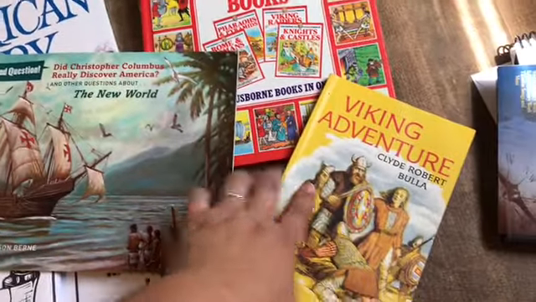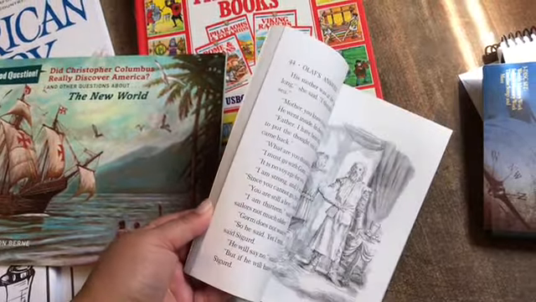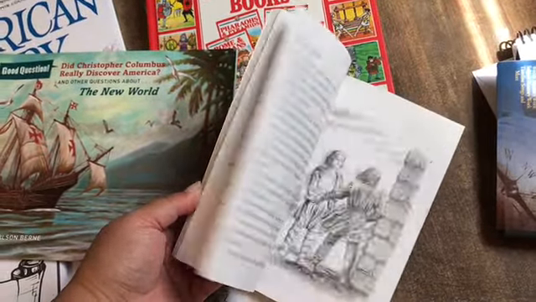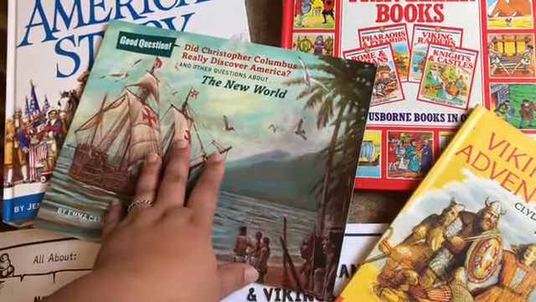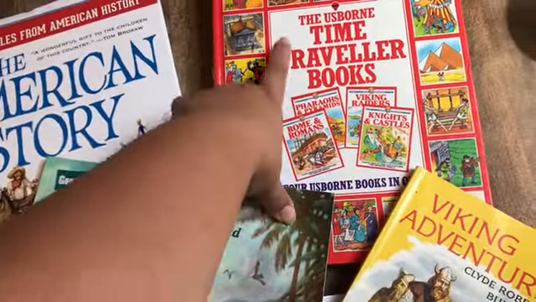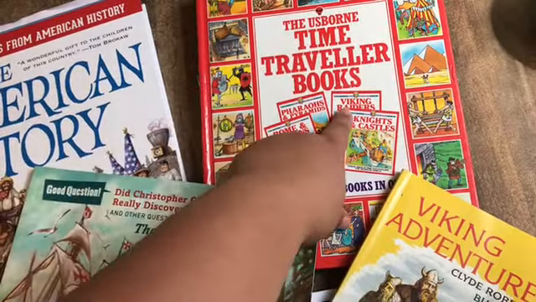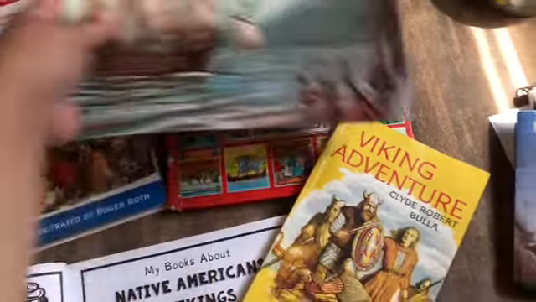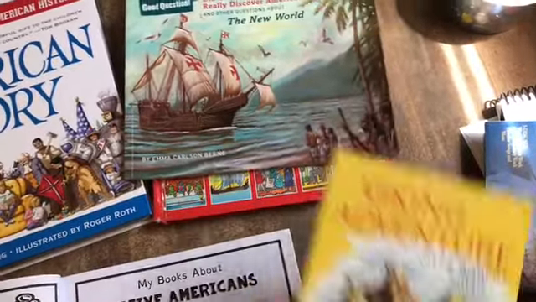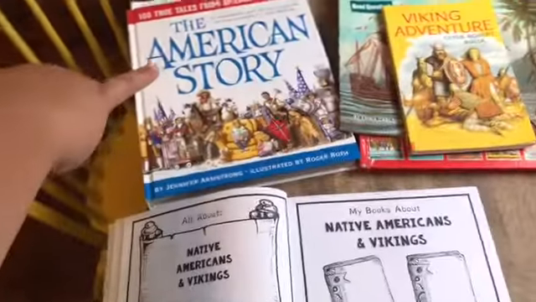I have the Viking Adventure. I'm going to see if my son likes this. If he would read it, that would be amazing. We can take bits and pieces from this, at least. We have Christopher Columbus, which comes up. And then from the Usborne Time Travelers book, we have the Viking Raiders, which is awesome because it gives me a lot of information on the Vikings. I'll show you that in a minute.